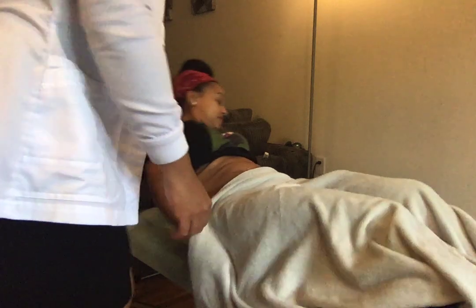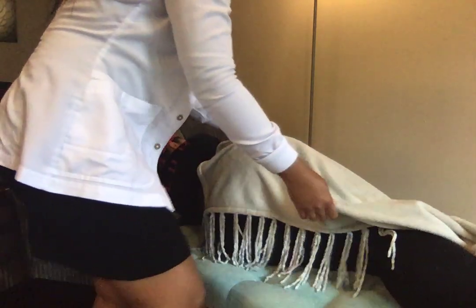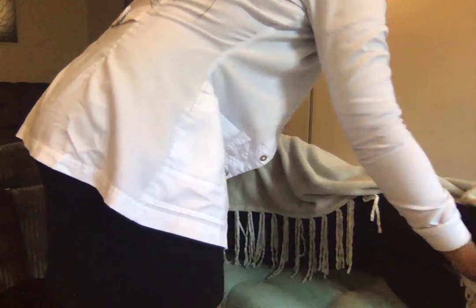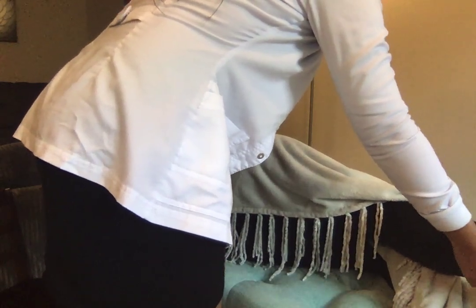Now I'm going to have you turn on the left side, and I'm going to raise this, and I'm going to extend. Any pain or tenderness? No. Great. You can lay back on your back. So the psoas sign is negative for appendicitis.